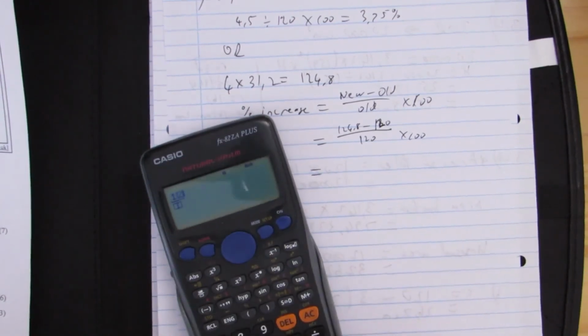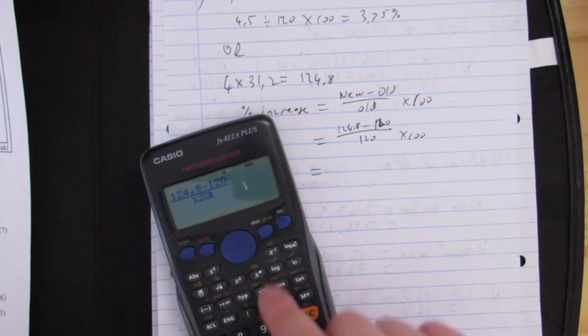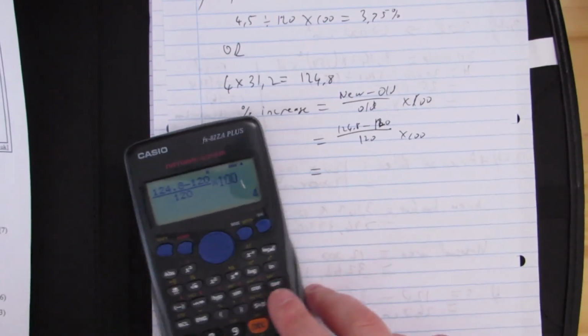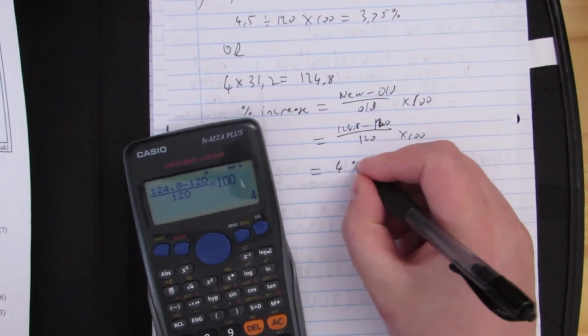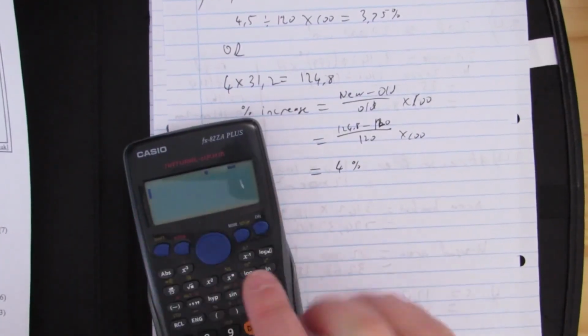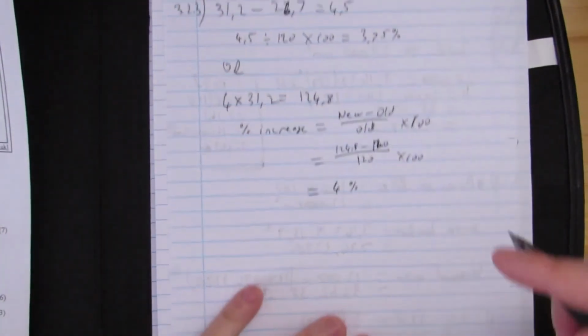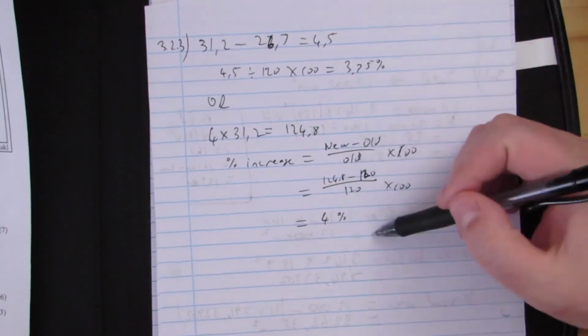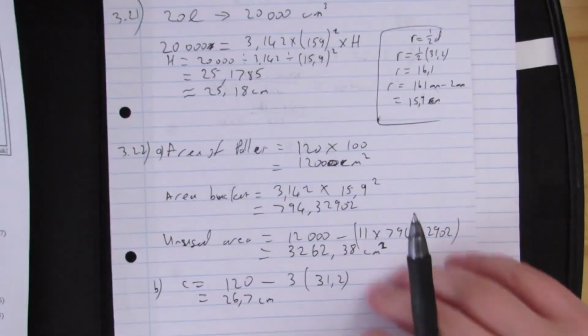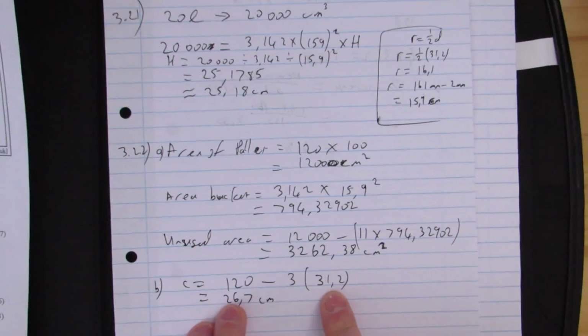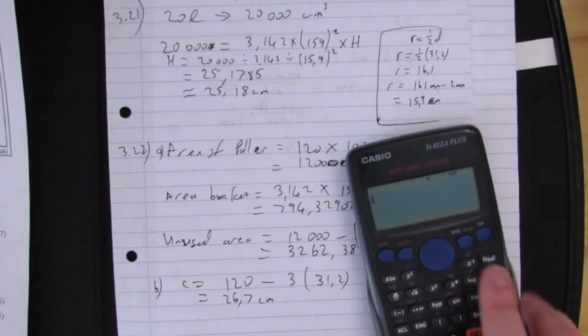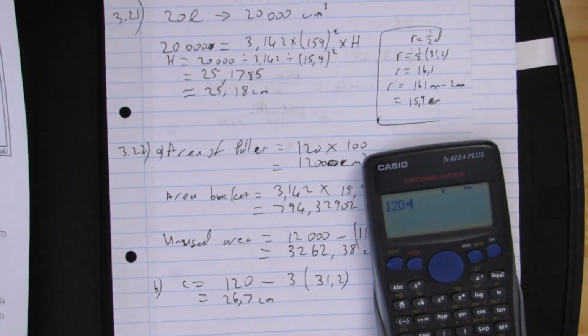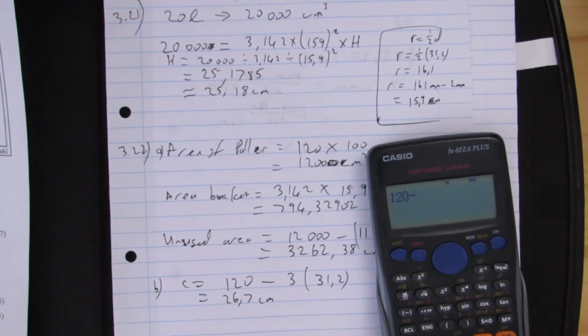So let's go look at 124.8 minus 120 over 120 times 100, and that gives you around 4%. Okay. The reason why this came up is because of the differences here. I had to do some rounding off in this earlier question, just to reiterate that. Minus 3 times 31.2.